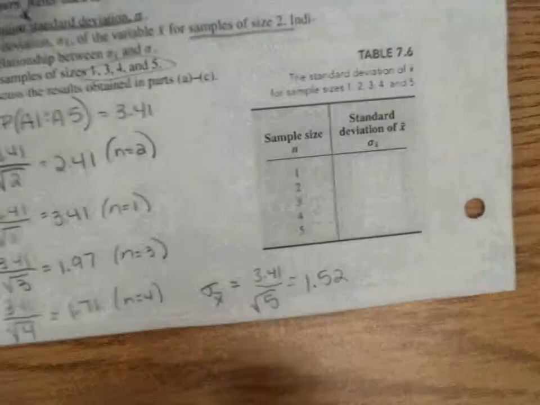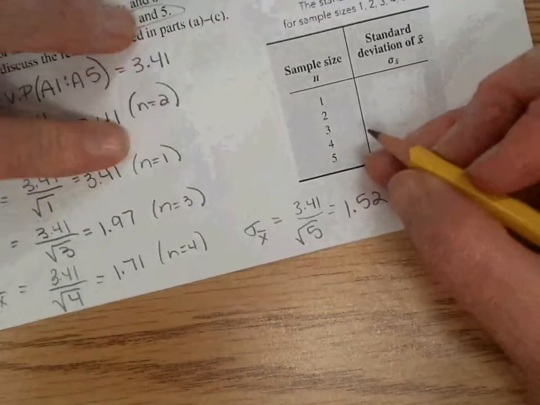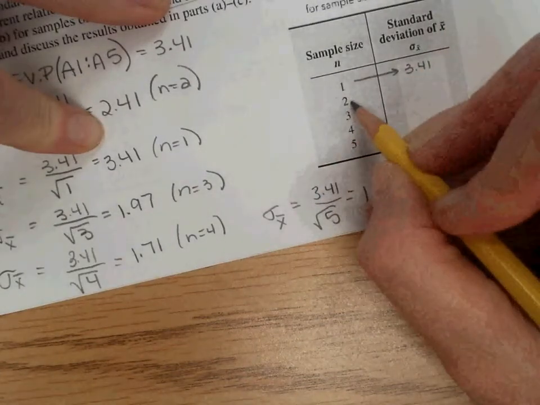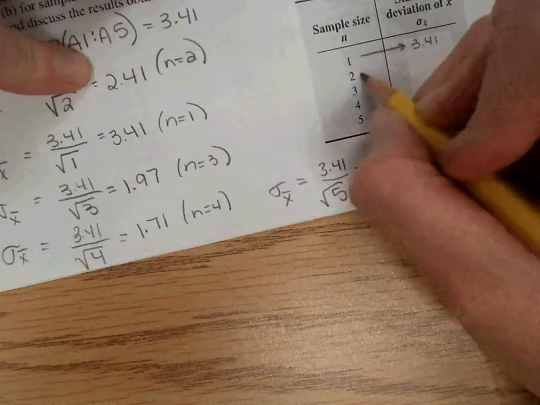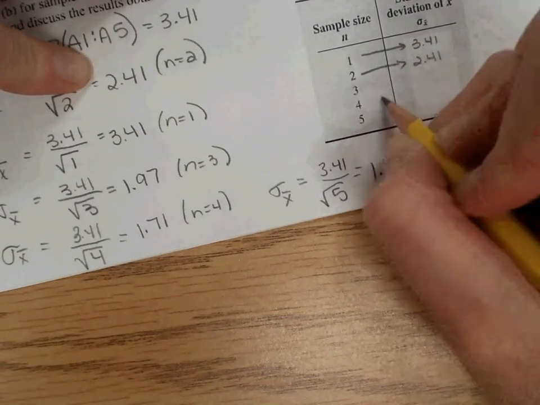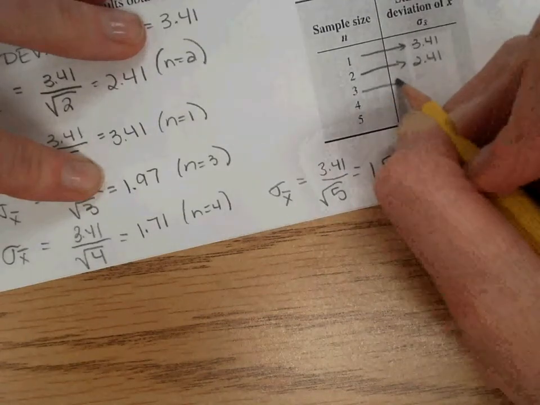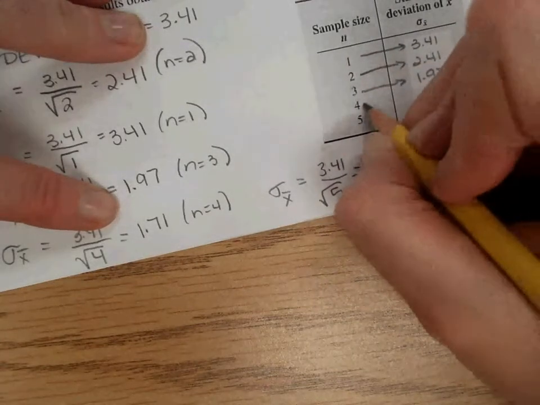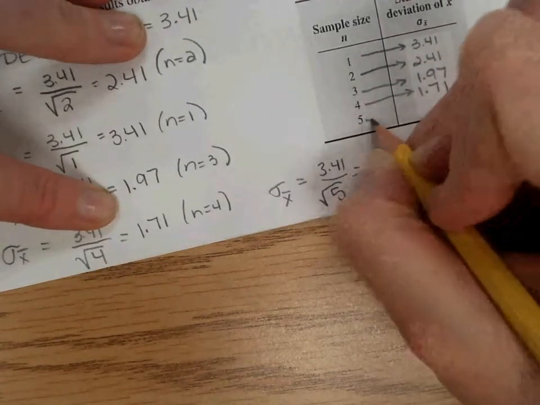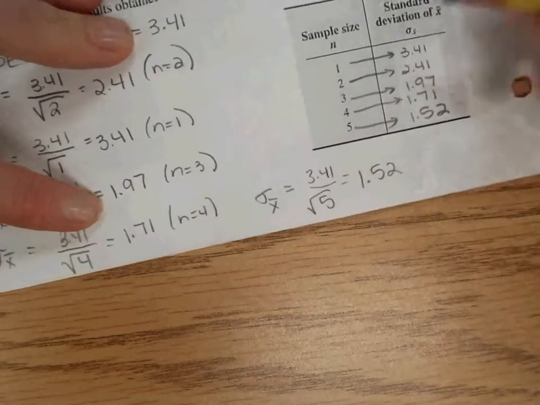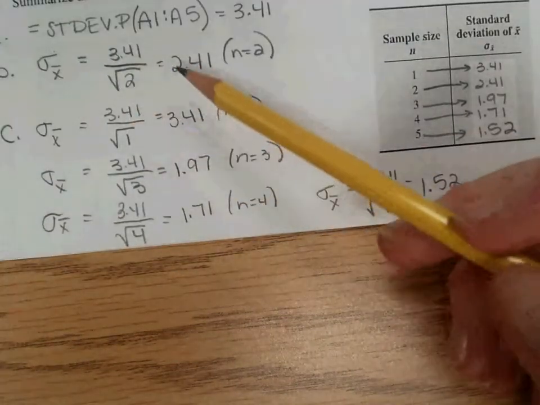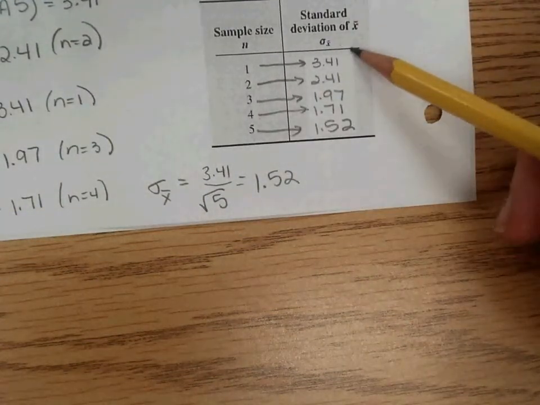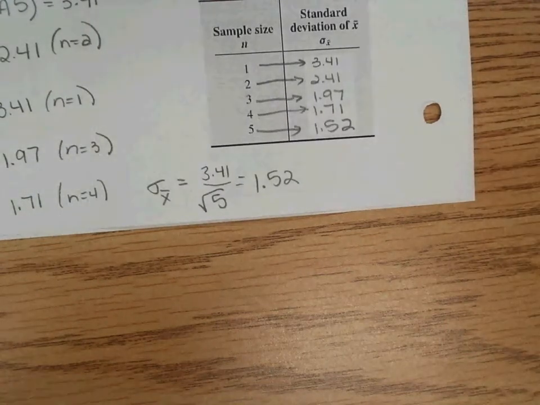We'll enter those into our table here. For a sample of size 1, we had 3.41. Sample of size 2, we had 2.41. Sample of size 3, we have 1.97. Sample of size 4, we have 1.71. Sample of size 5, we have 1.52. And as you would expect, since we're dividing by larger and larger numbers, the standard deviation of the sample mean decreases, or the standard error decreases.